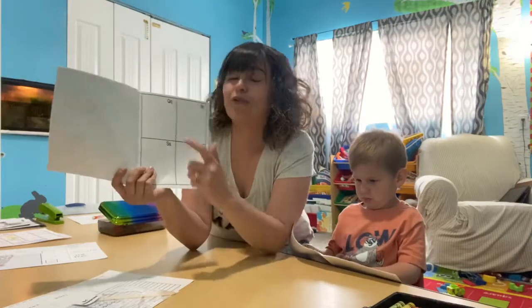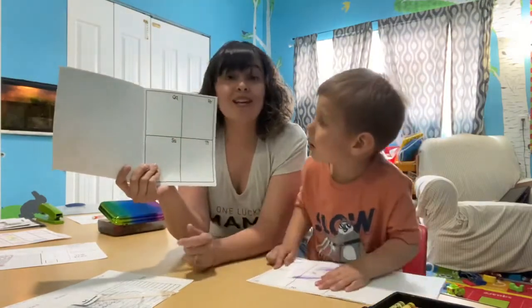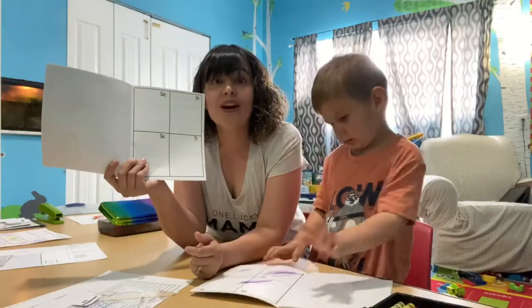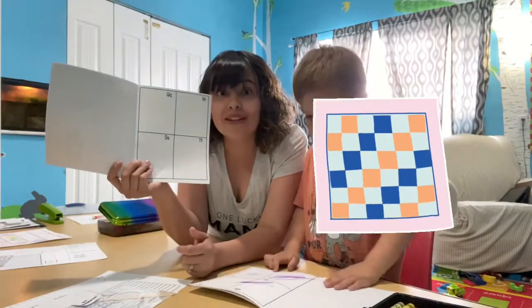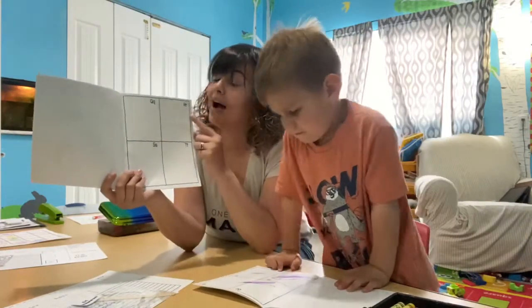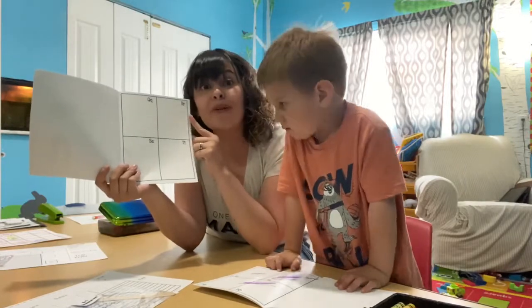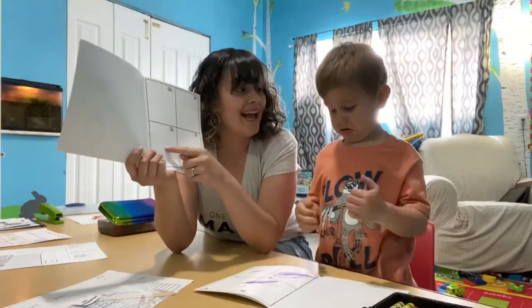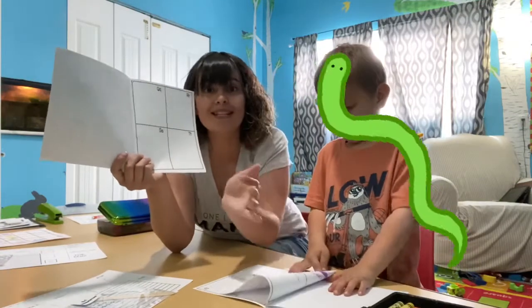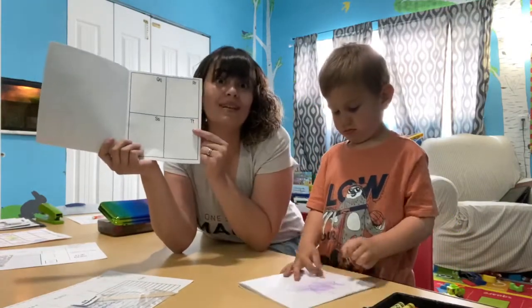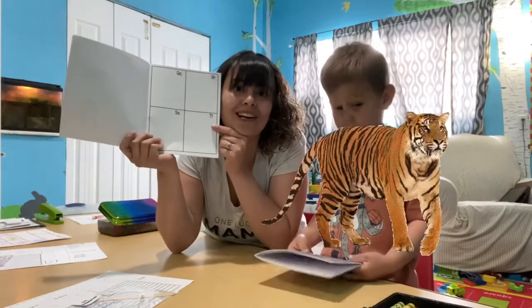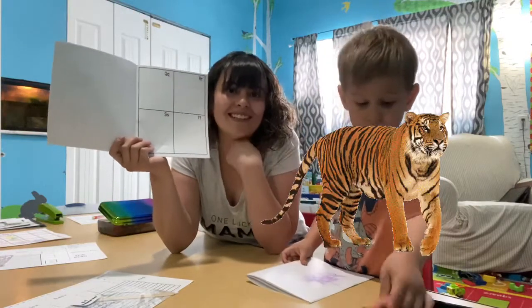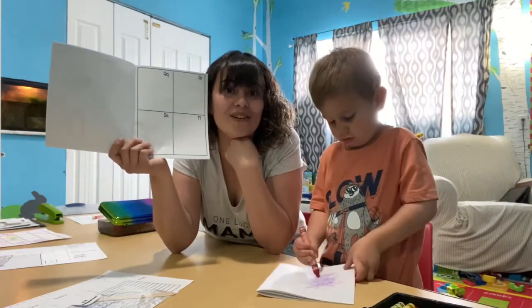Let's look at this one first. Q. Q. My Q got stuck in a quilt. My R hopped away with a rabbit. I do mine. My S slithered with the snake. And my T went on a safari with a tiger. Rawr. What did your guys' letters do?